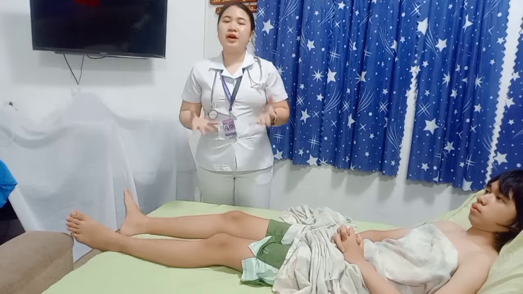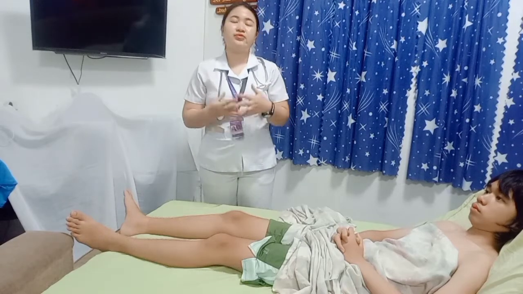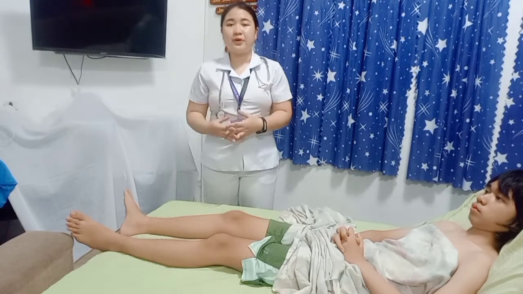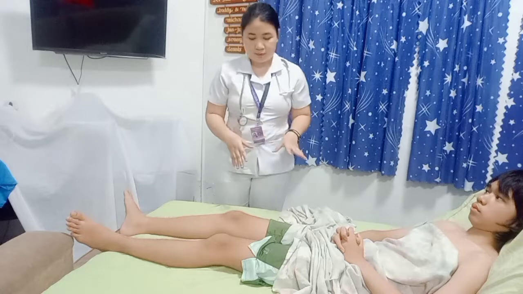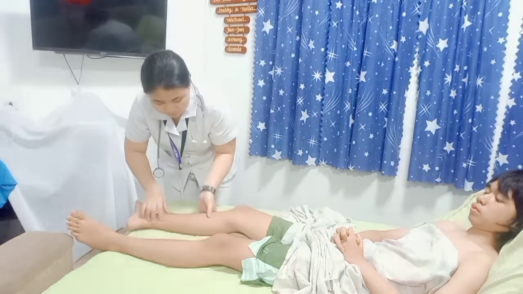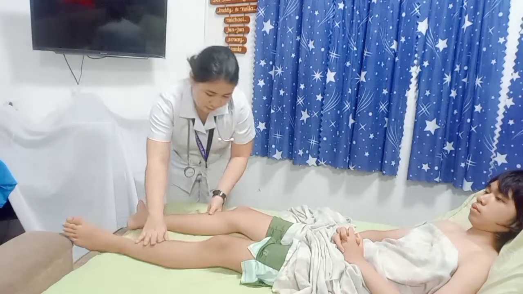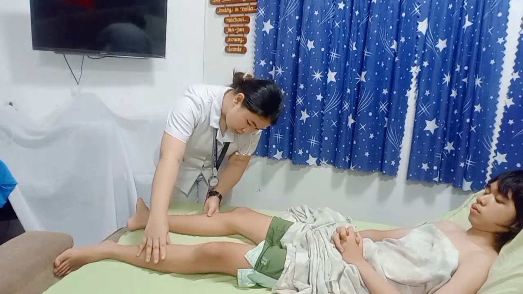Okay. Now, I will be assessing for any signs of ulcerations, varicosities, and thrombophlebitis in the peripheral leg veins. Okay, so I am going to inspect your calves for any ulceration, varicosities, or thrombophlebitis.